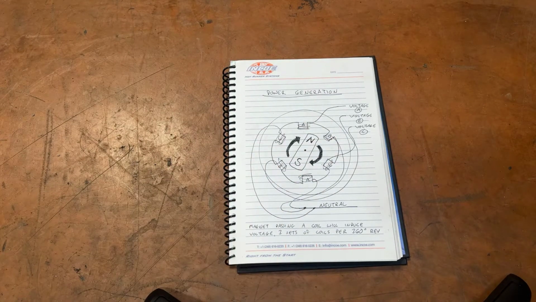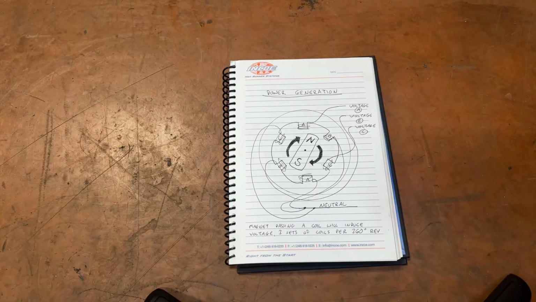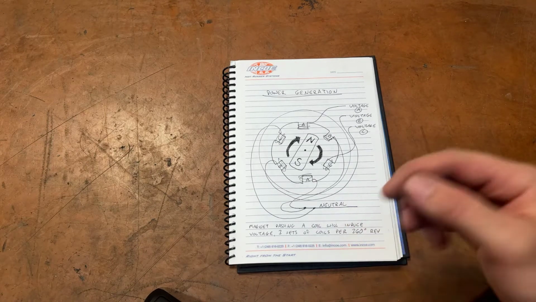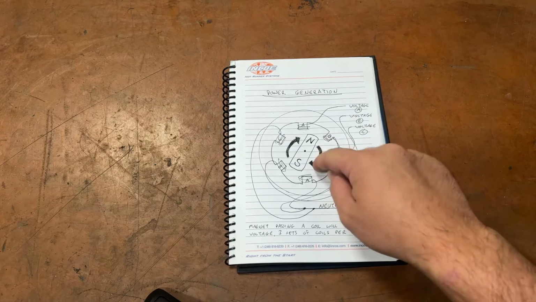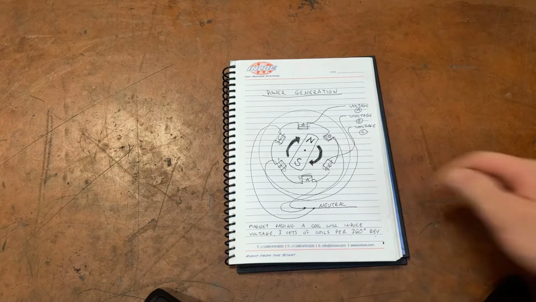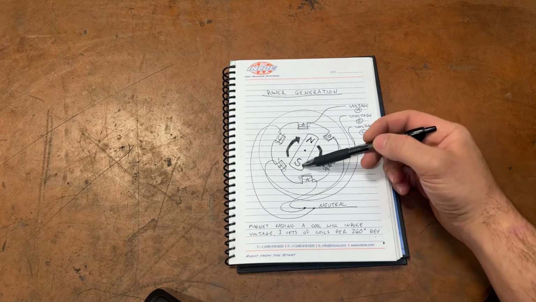Here in North America, we use coal fire, gas fire, some far and few between nuclear plants. They heat up water that turns into steam, and that steam spins a turbine that spins the rotor inside of this. That is how power is generated here. I know that's a really dumbed down explanation, but take a gander here.